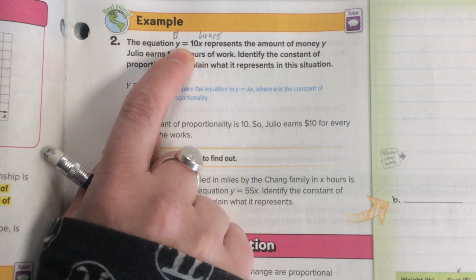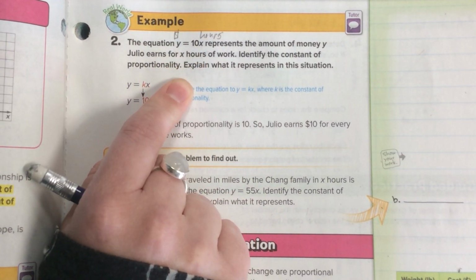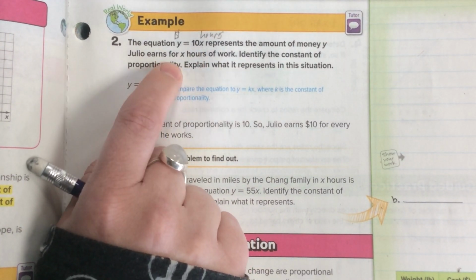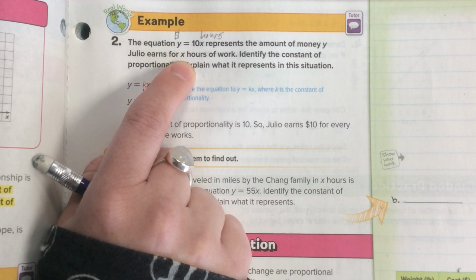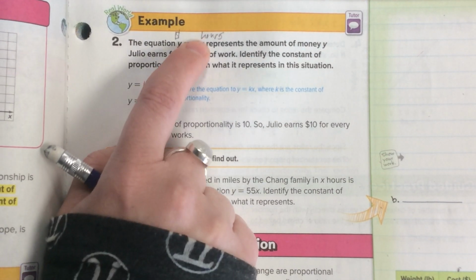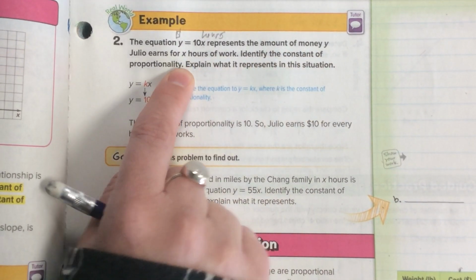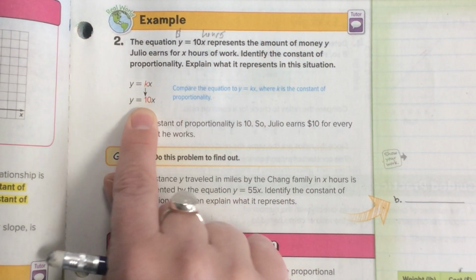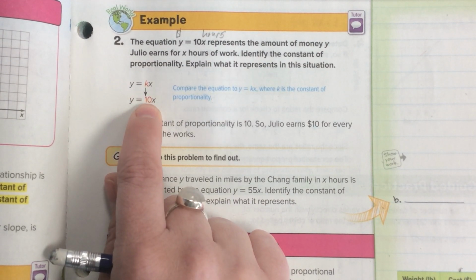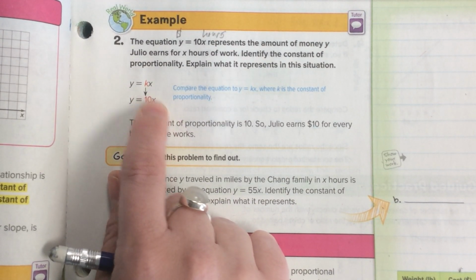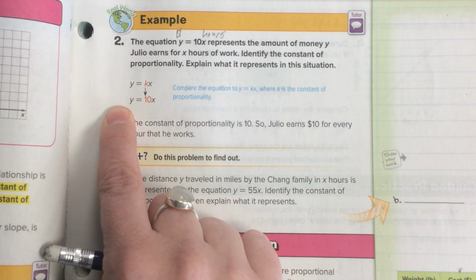Okay, so the equation y equals 10x represents the amount of money y Hurley earns for x hours of work. Identify the constant of proportionality. That's just going to be that number written next to x, right? But then explain what it means. So the constant of proportionality is our slope. So that means for every hour that he works, we're going to multiply it by 10 to find out how much he makes.